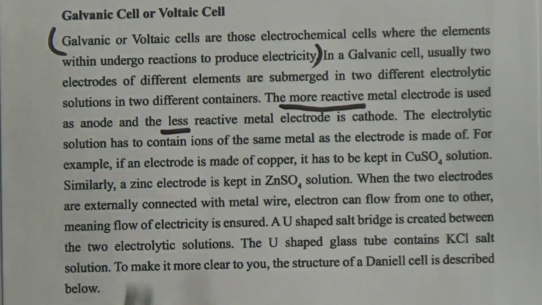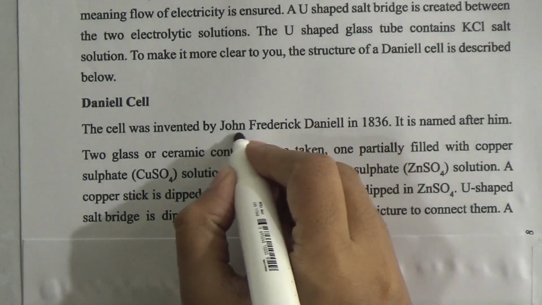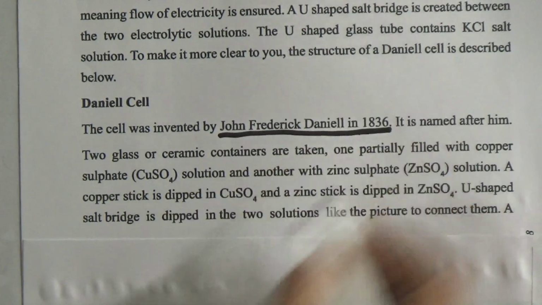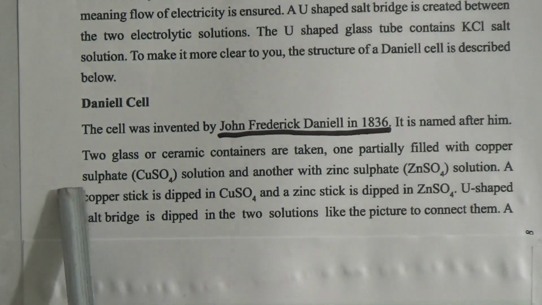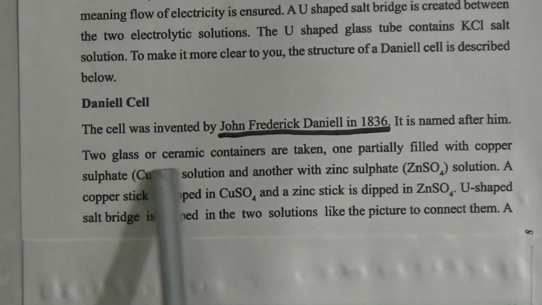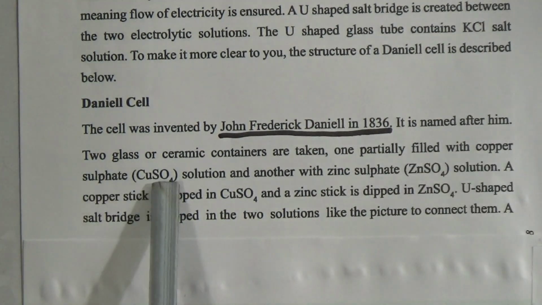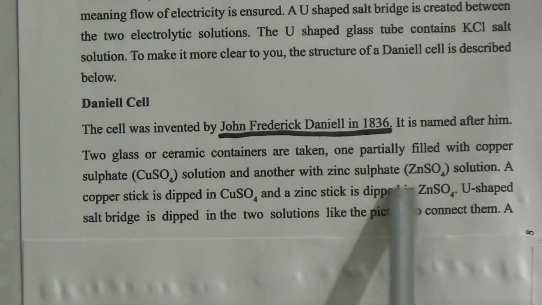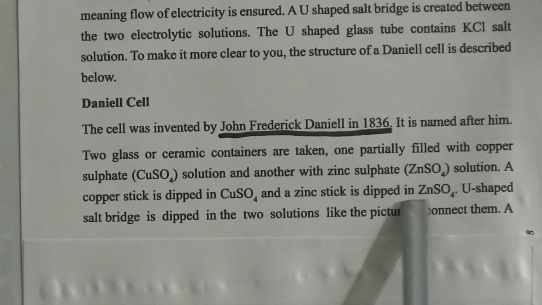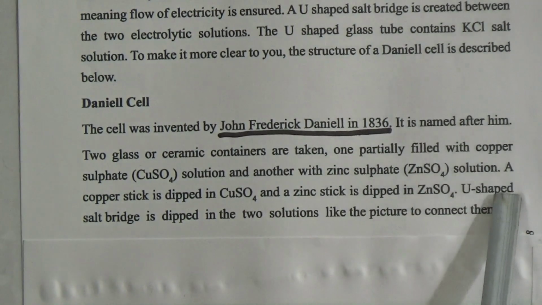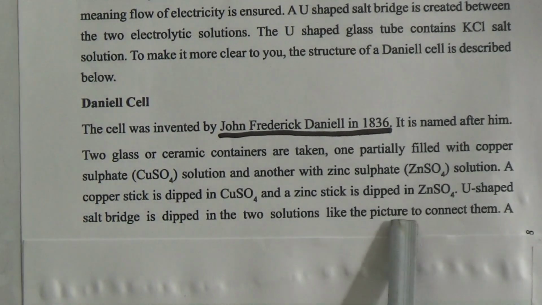To make it more clear to you, the structure of the Daniell cell is described below. This is the description of the Daniell cell. The cell was invented by John Frederick Daniell. That's why this cell's name is Daniell cell. In 1836, it was named after him. Two glass or ceramic containers are taken, one partially filled with copper sulfate solution and another filled with zinc sulfate solution. A copper stick is dipped in copper sulfate solution, a zinc stick is dipped in zinc sulfate solution. A U-shaped salt bridge is dipped into the two solutions like the picture.